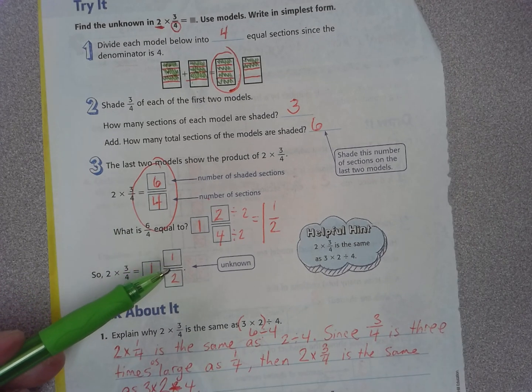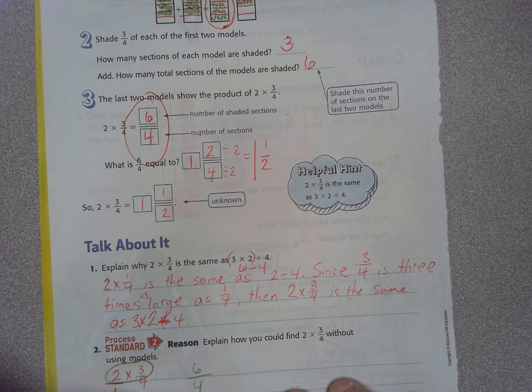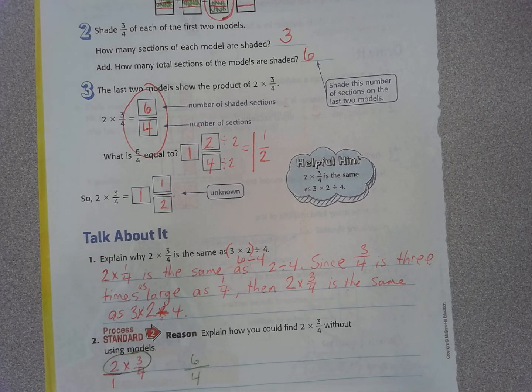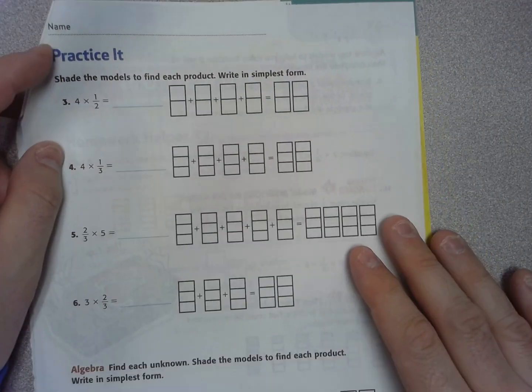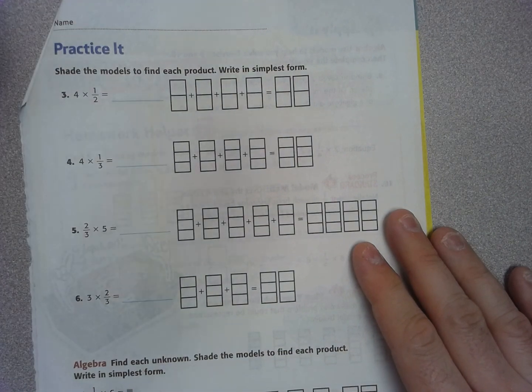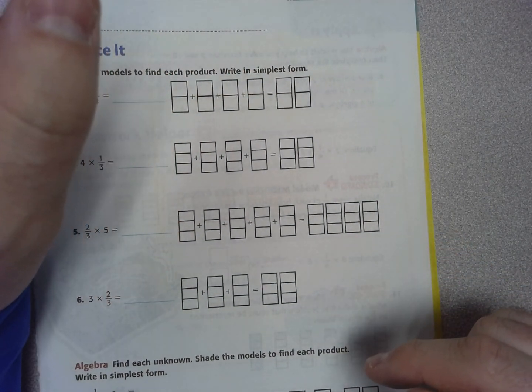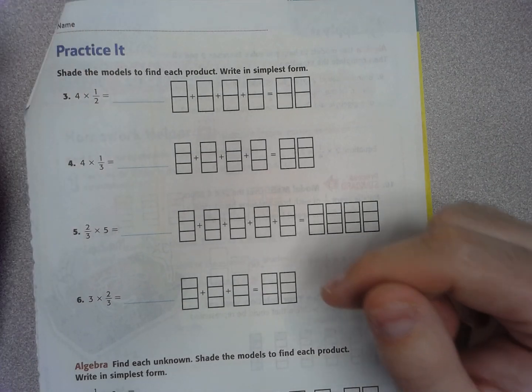It's kind of a roundabout way of finding the product of these fractions instead of drawing them. I want you to use the models so you see that they equal this, because sometimes we can't see that. But in this assignment, let's just use models. Tomorrow's lesson, you'll be doing the actual multiplying. All right, so we're going to use models to solve. Shade the models to find the product of each.